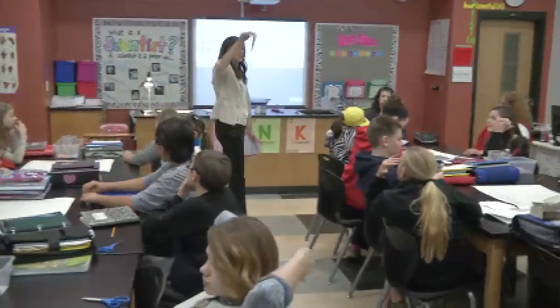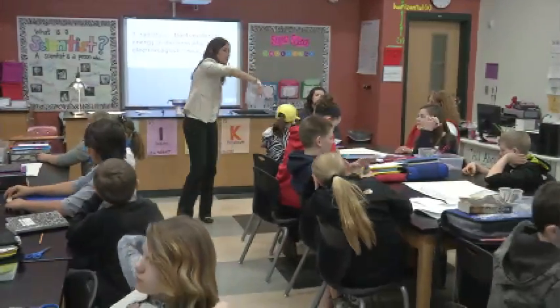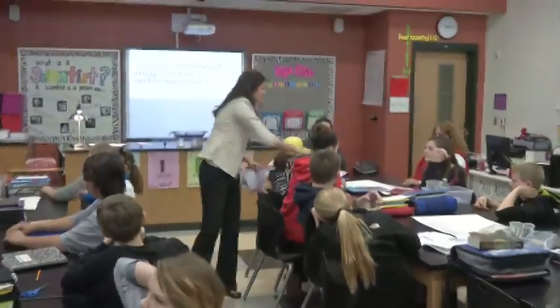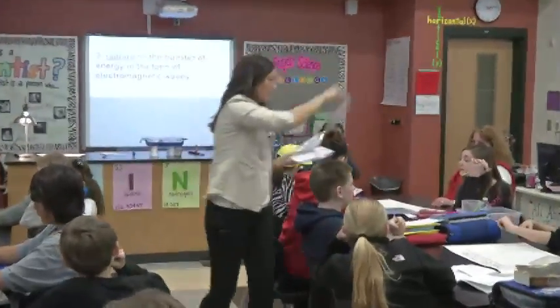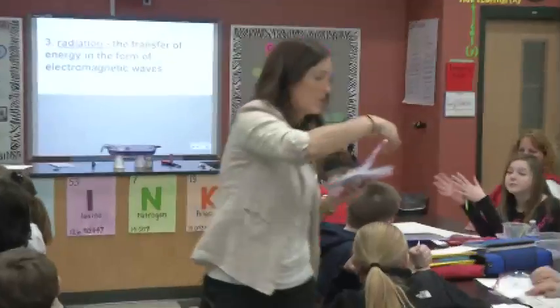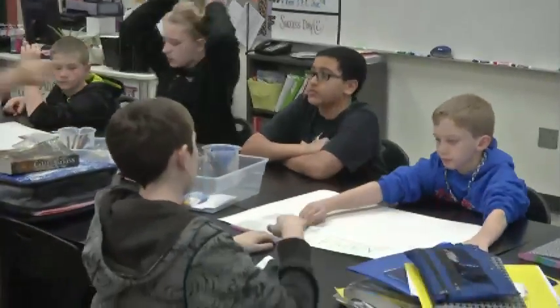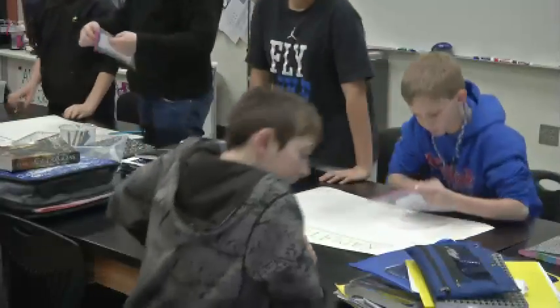Okay? So when you get your baggie, the 3 of you are going to work together with this baggie. The 4 of you will work with this one. The 3 of you will work with this one. Look at your cards, get up, and place them on the correct poster at your table.